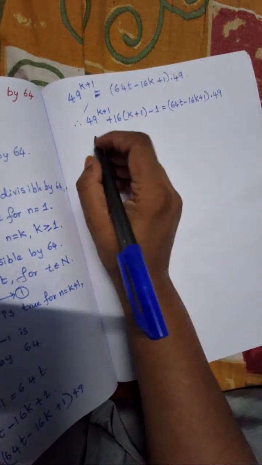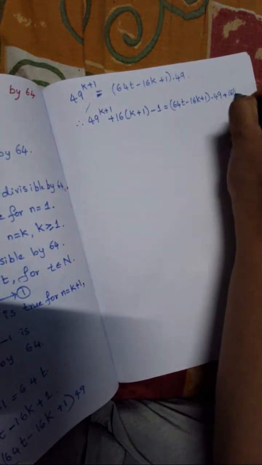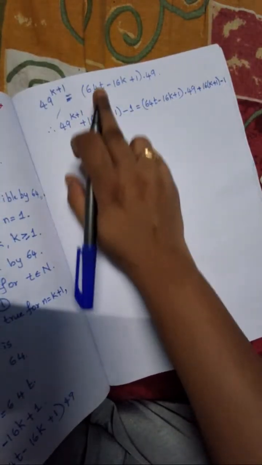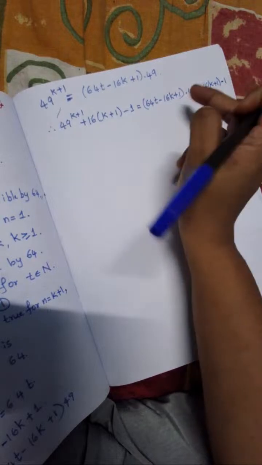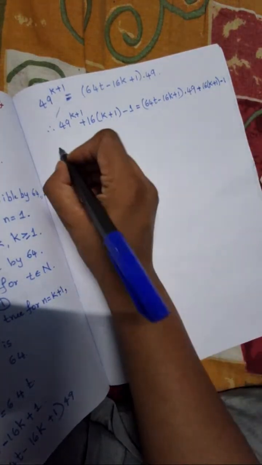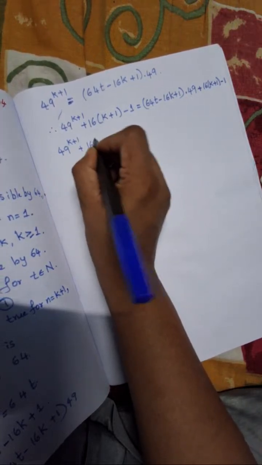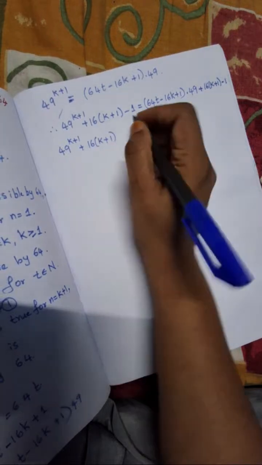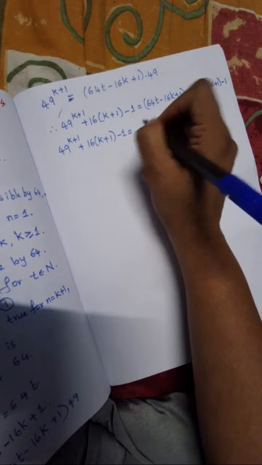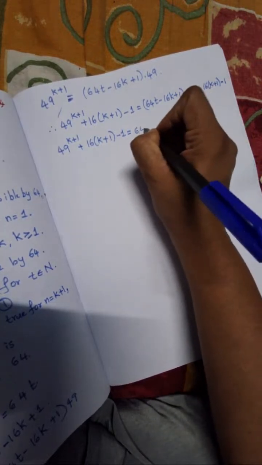To show that, substitute this in 49 power k plus 1 plus 16 into k plus 1 minus 1. I have substituted the 49 power k plus 1 value here, and we obtain this equation. Simplify. Very important question, children, so I am solving step by step. Watch the complete video so that you can easily understand the problem.